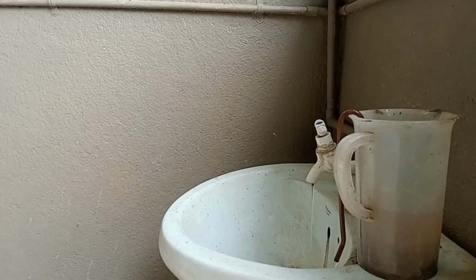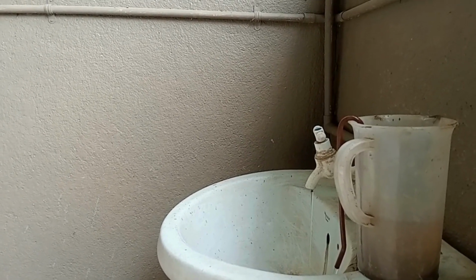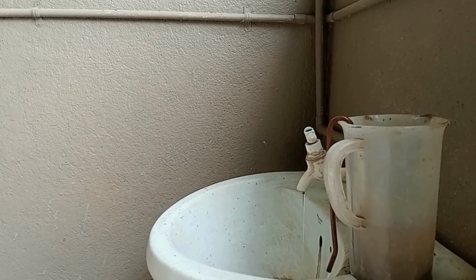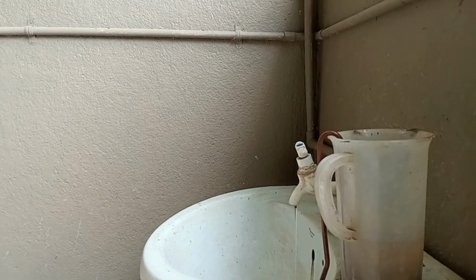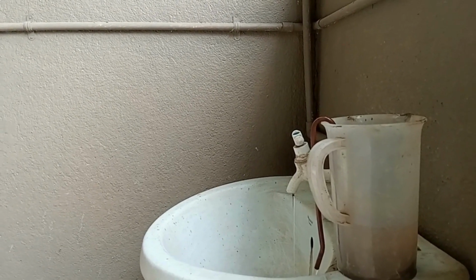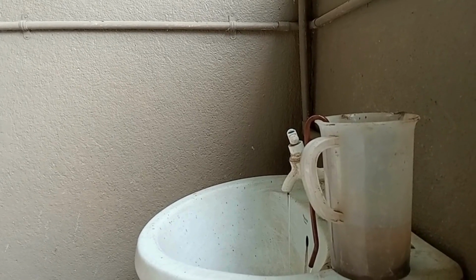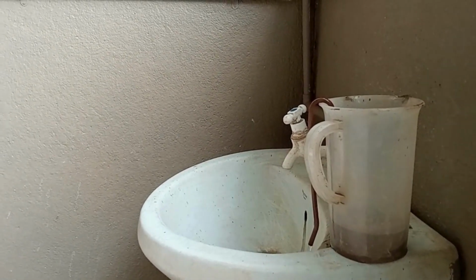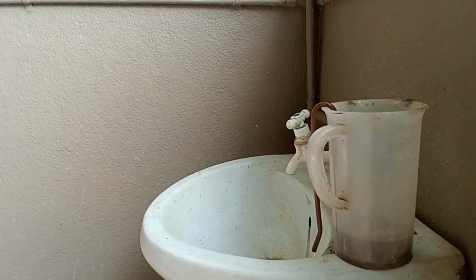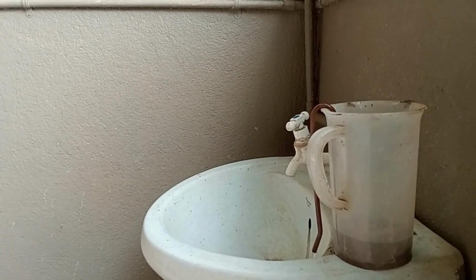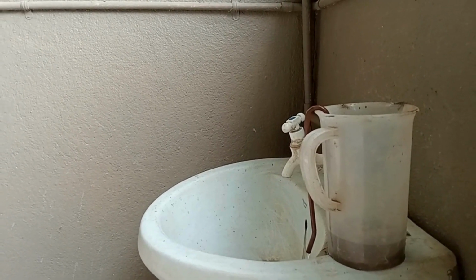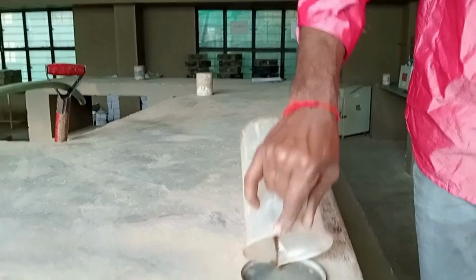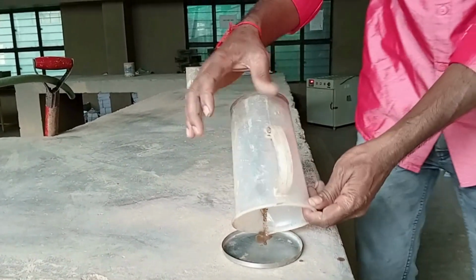You can observe it is completely removing the distilled water in the jar. The sand particles are already settled in the jar. After completely removing the distilled water, we need to take out the washed sand and keep it in the oven to remove the moisture content. Now you can observe this. It is the washed sand.